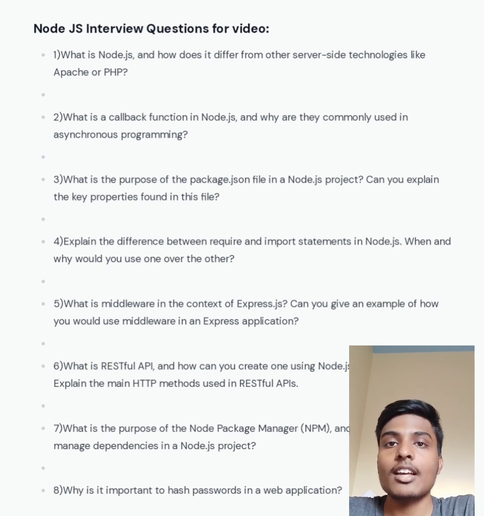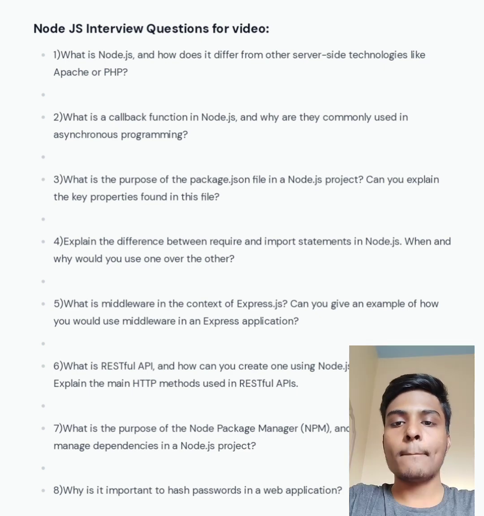How do we manage dependencies? First of all, how do we add a dependency? npm install package-name. This installs the package and adds it to the dependencies section of package.json. Coming to the next step, to add a development dependency, npm install package-name --save-dev. This adds the package to the devDependencies section. To remove a dependency, npm uninstall package-name. This removes the package from the dependencies in package.json. To install all dependencies listed in package.json, just enter npm install. This installs all the packages, like Express and Nodemon, listed in package.json.